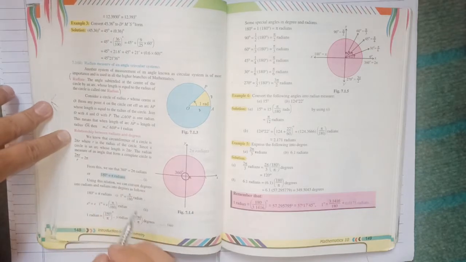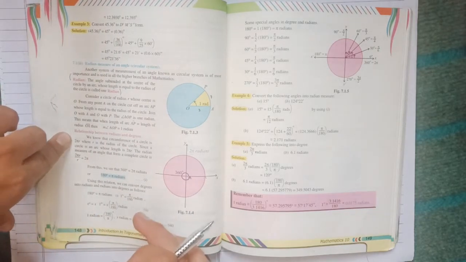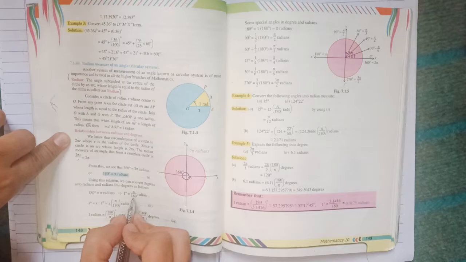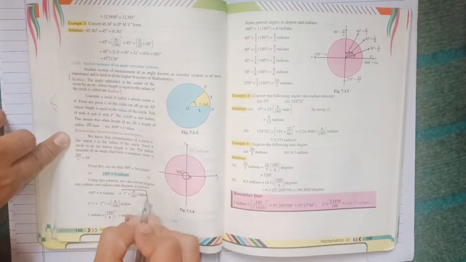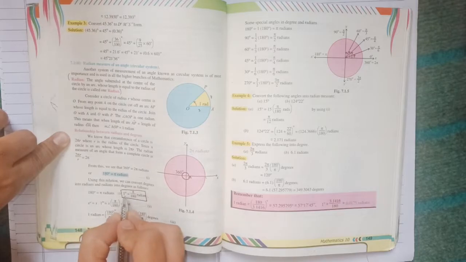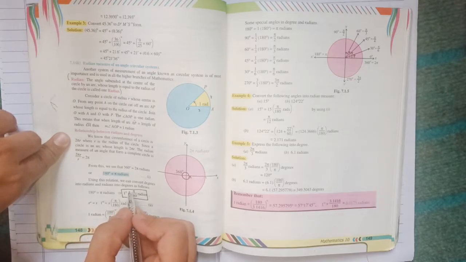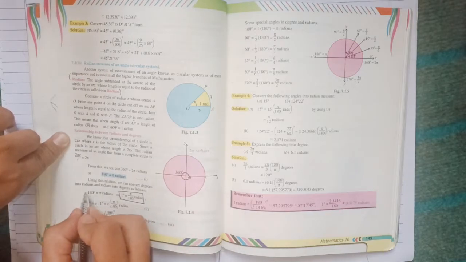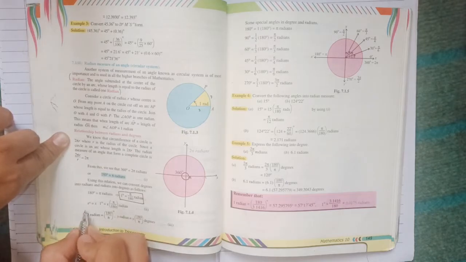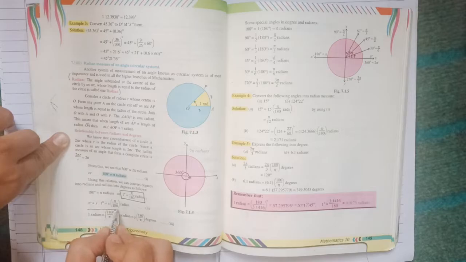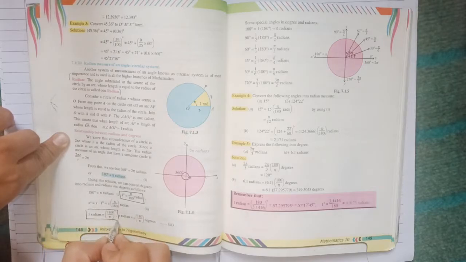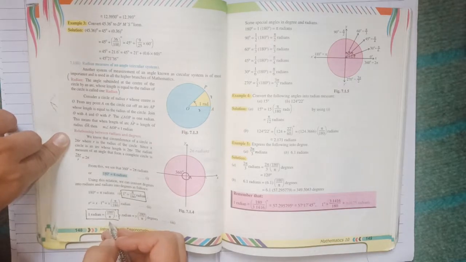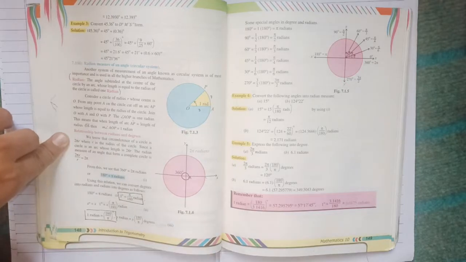This is the relationship between degree and radian, and we will use this result while solving these questions: 1 degree equals pi over 180 radian. It means if you are given an angle in degrees and you want to convert it into radian, you should multiply it by pi over 180 and the answer will be in radian. Also, 1 radian equals 180 over pi degrees. It means when the angle is given in radian and you want to convert it into degrees, you should multiply it by 180 over pi. The result you find will be the angle in degrees.